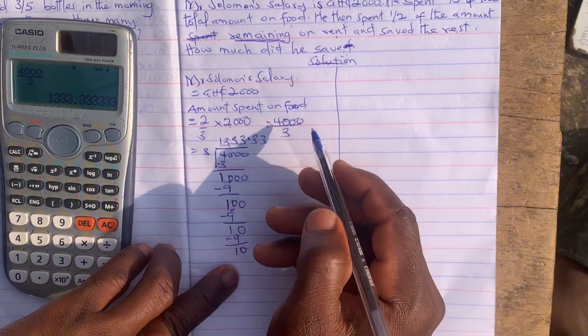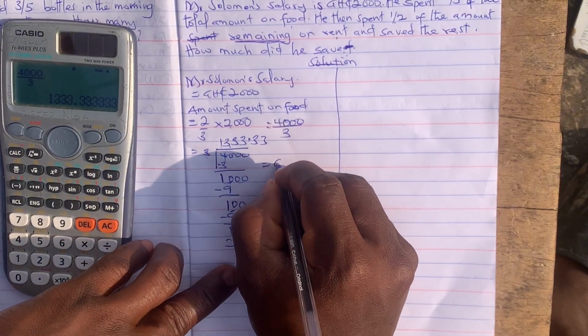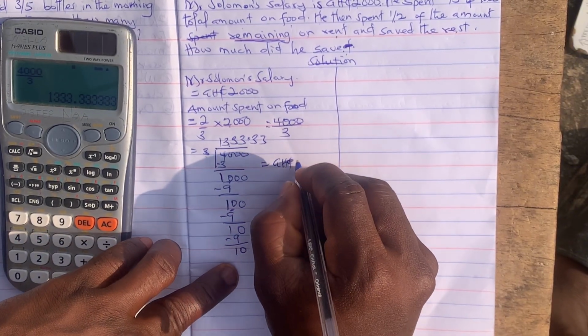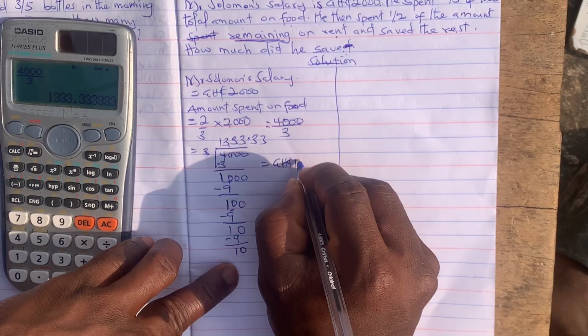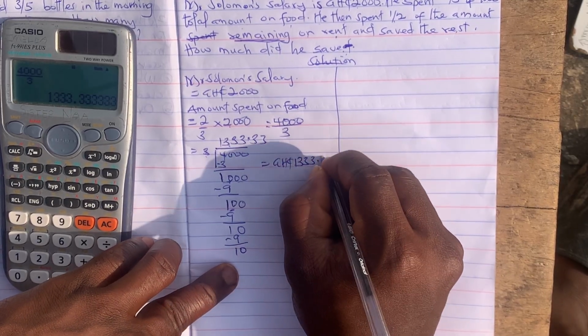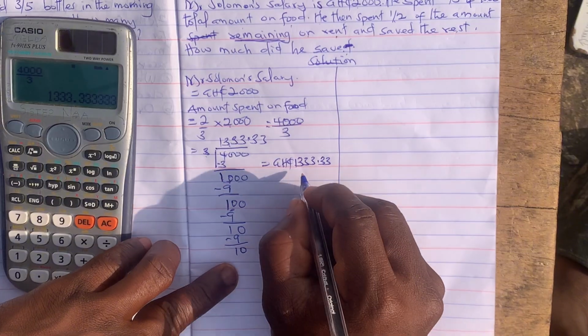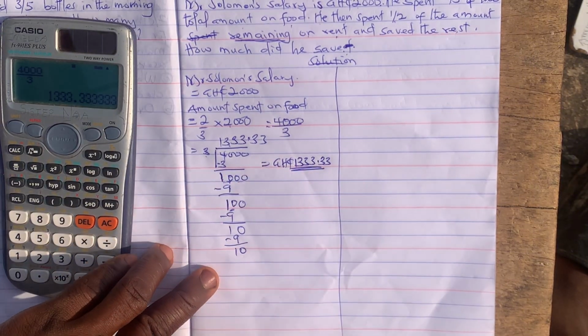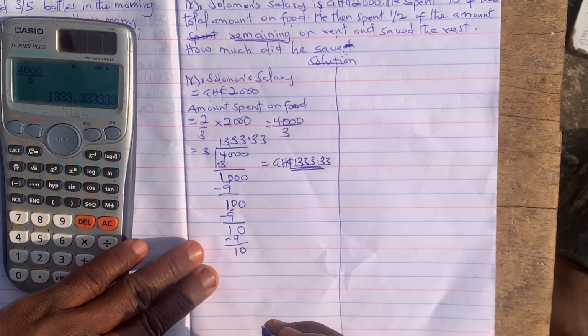So the amount spent on food is equal to, let me write it here, 1,333.33 Ghana cedis. Let's move quickly.